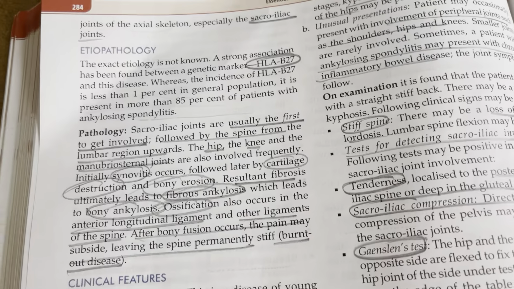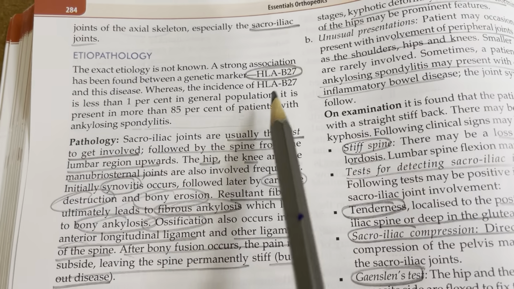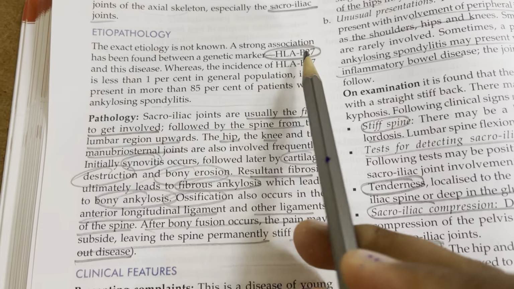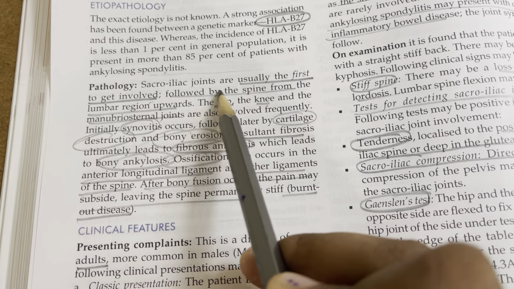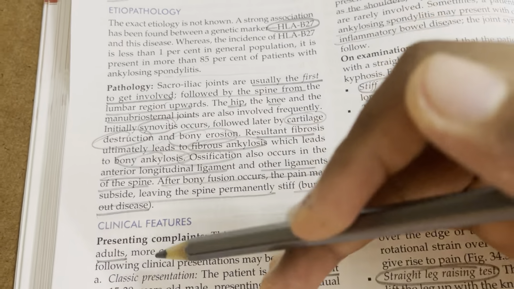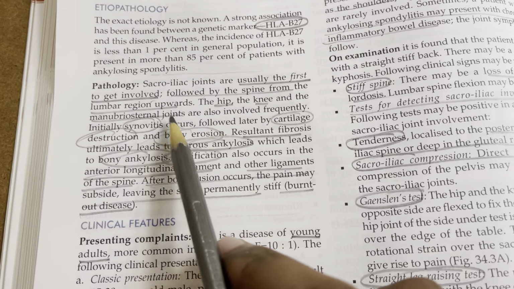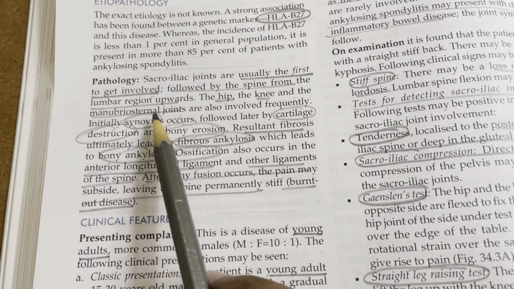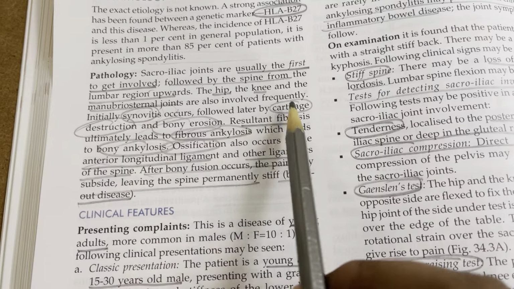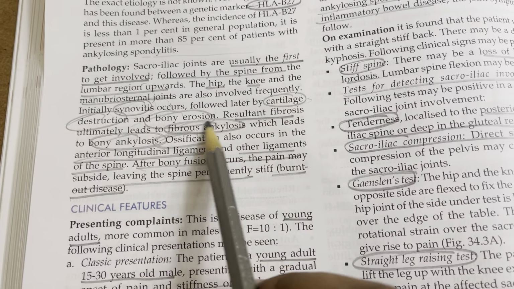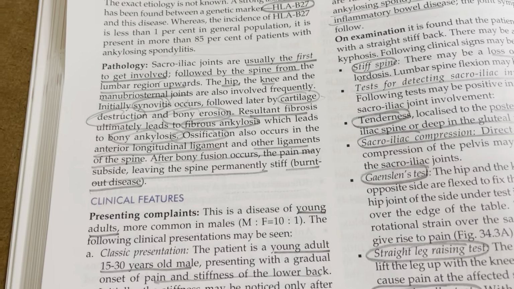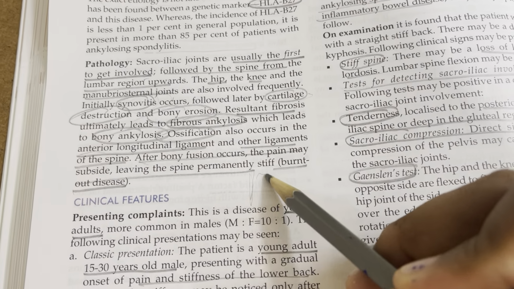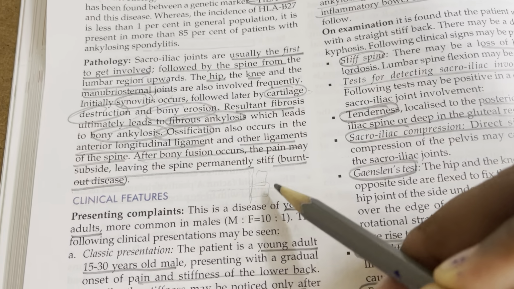The exact etiology is not known, but a strong association has been found with HLA-B27. Sacroiliac joints are usually the first to get involved, followed by the spine from the lumbar region upwards. Hip, knee, and mandibular joints are also involved. Initially there is synovitis, followed by cartilage destruction, then bone destruction. There is fibrous ankylosis, bony ankylosis. Ossification also occurs in the anterior longitudinal ligament of the spine and also other ligaments of the spine.